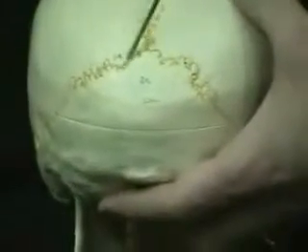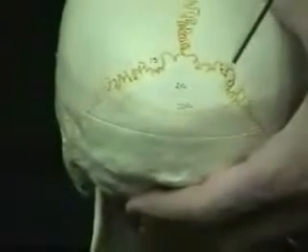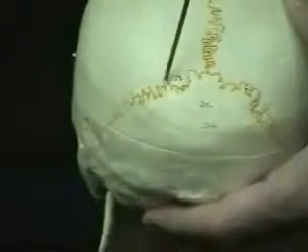And every now and then along the lambdoid suture, you may see the suture make a little loop and leave a small bone along the way. Those are known as either Wormian bones or also known as sutural bones.